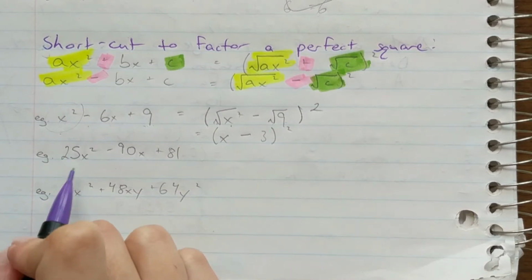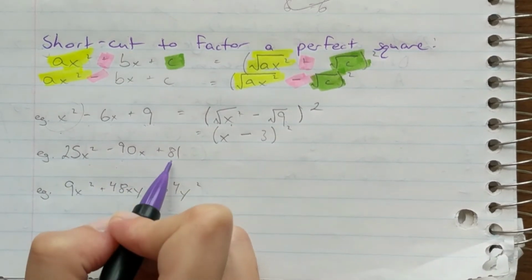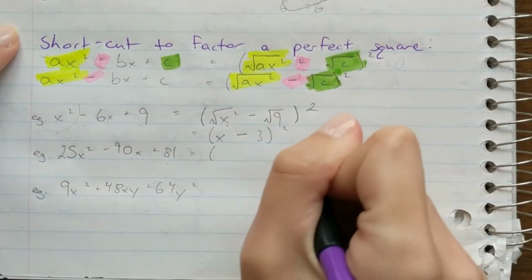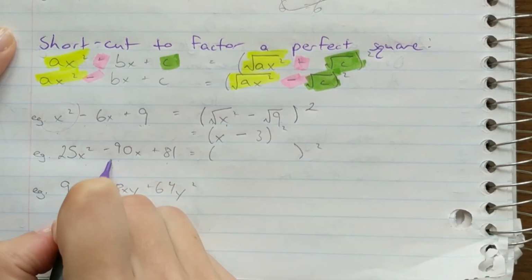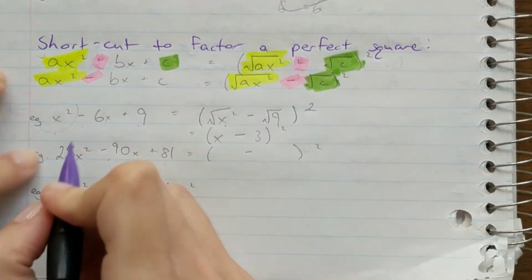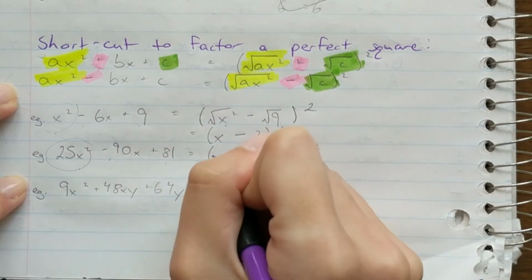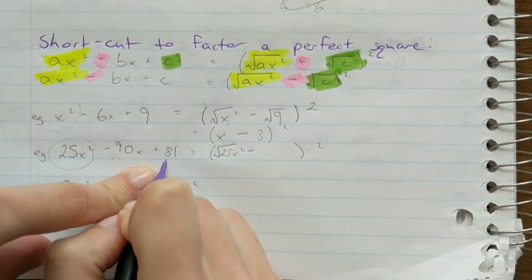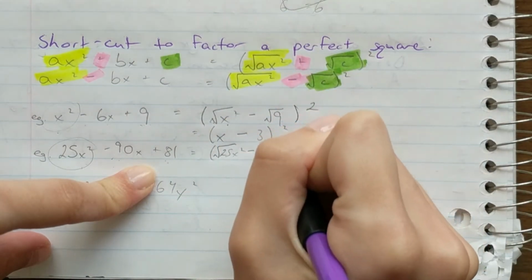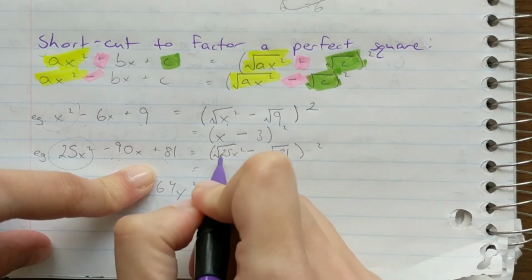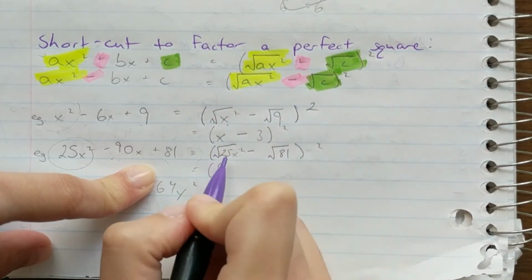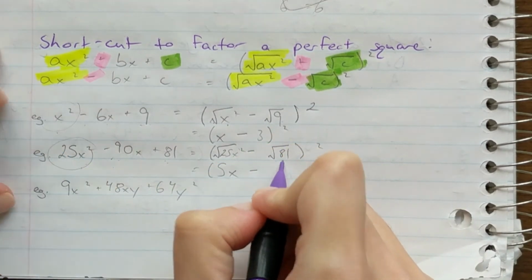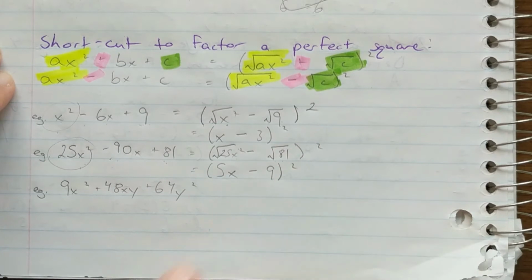Let's look at our next example, 25x squared minus 90x plus 81. Again, I'm looking for two terms squared. There's going to be a subtraction sign in the middle. I need to take the square root of my first term, 25x squared, and the square root of my second term. The square root of 25 is 5, the square root of x squared is x, minus the square root of 81 is 9, and the whole thing is squared.